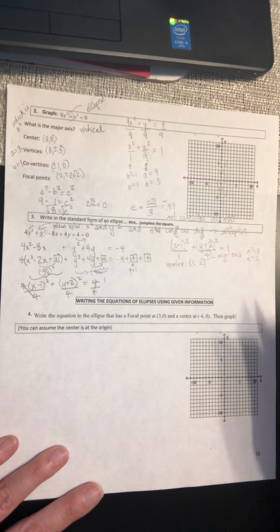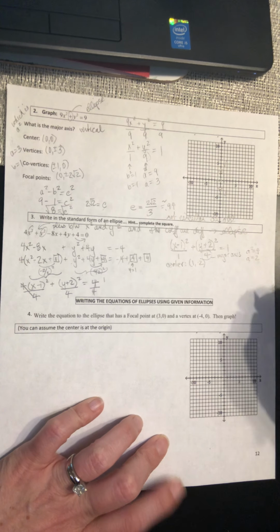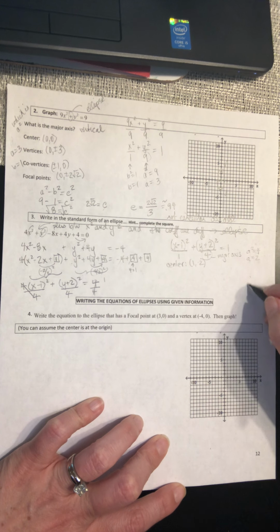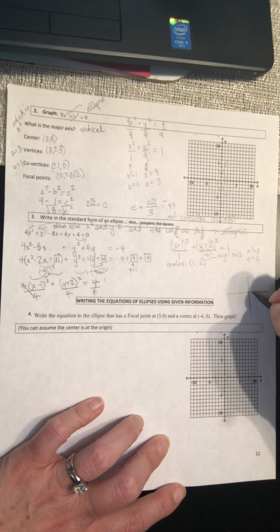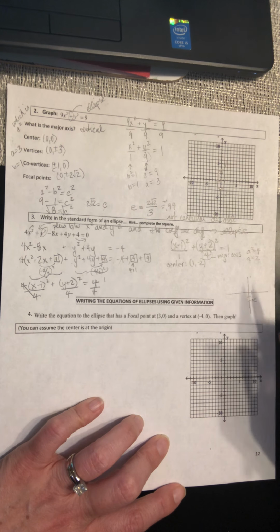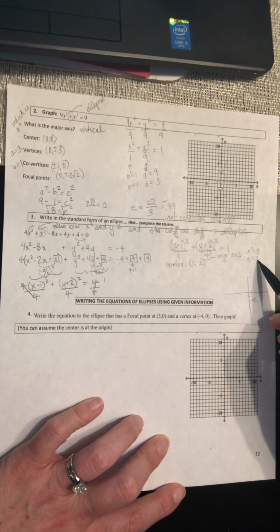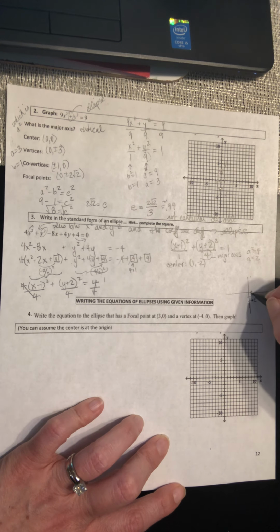So when I go to graph this guy, I'm going to do a small little sketch here, okay? And you can sketch without graph paper on your homework. Just label your coordinate pairs so I can see them. So here we're going to go 1 and then down to negative 2. That's my center. And then for my vertices, I'm going to count up 1, 2.